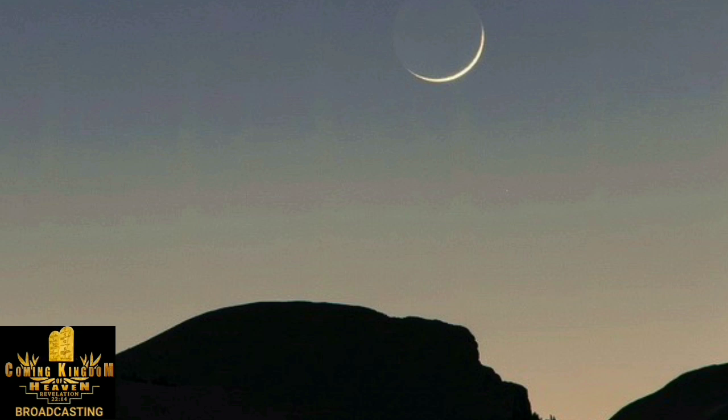So we have to do this. We have to observe the new moon day because the Most High said so. We have to observe it. And even in Isaiah chapter 66, verses 22 and 23, it says that as the new heaven and the new earth that he will create will last, from one new moon to the next, and from one Sabbath to the next, all flesh will come and worship before him.